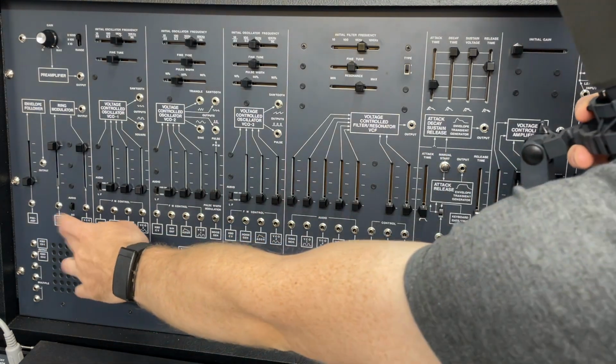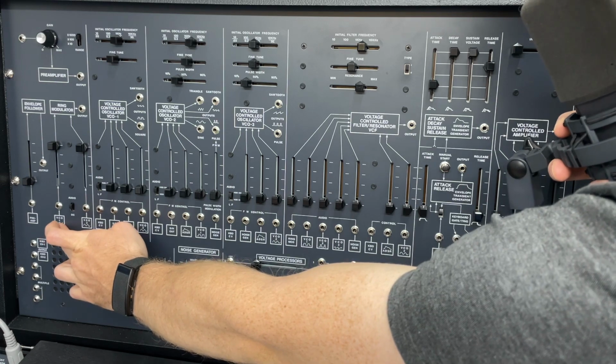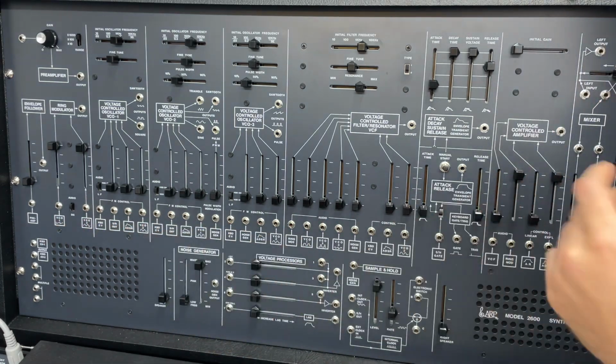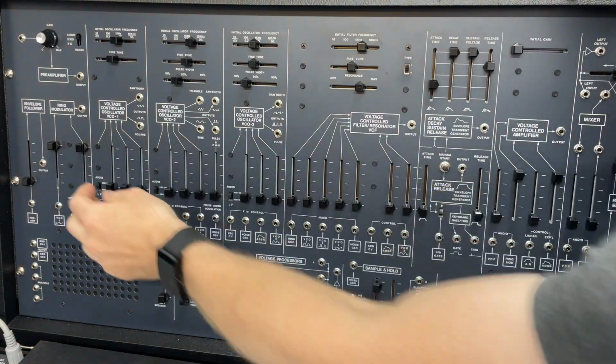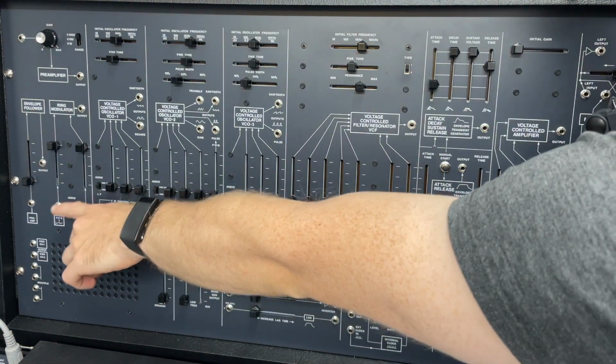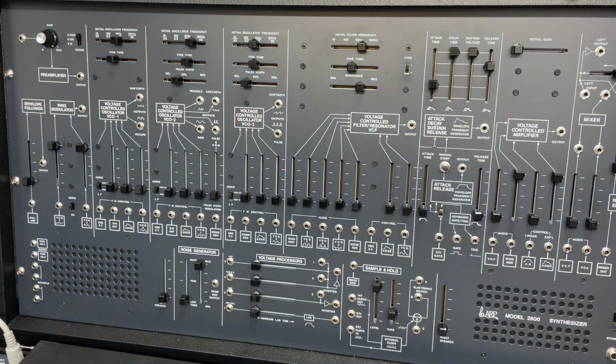You'll see that the VCO1 sawtooth and the VCO2 sine wave are hardwired to these inputs, and these are pretty much just volume. We've got an audio or DC switch, and we're going to play with that probably in the next video because you can get a lot of interesting things to happen with that.